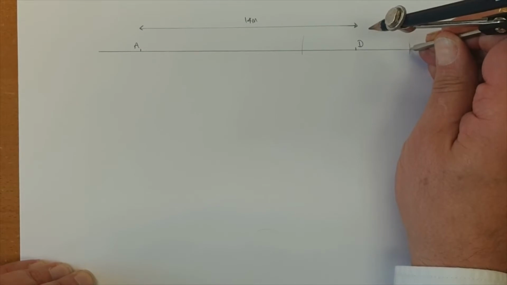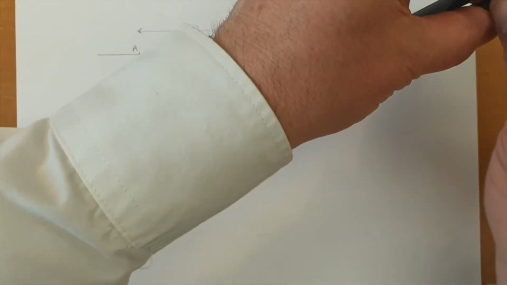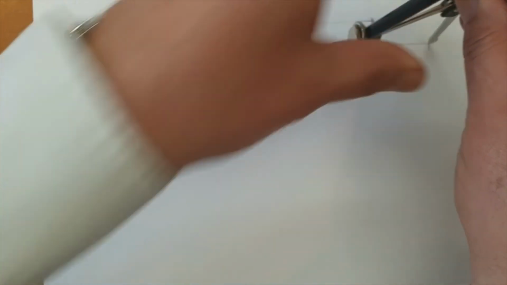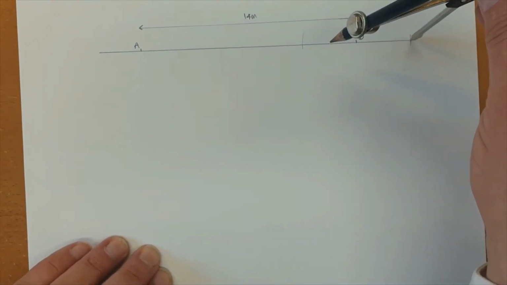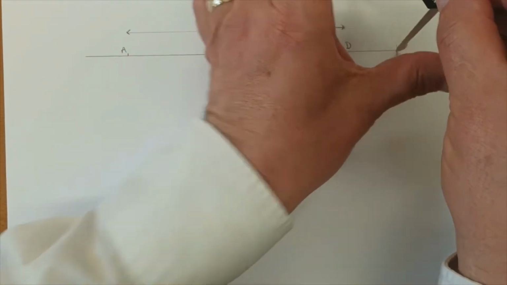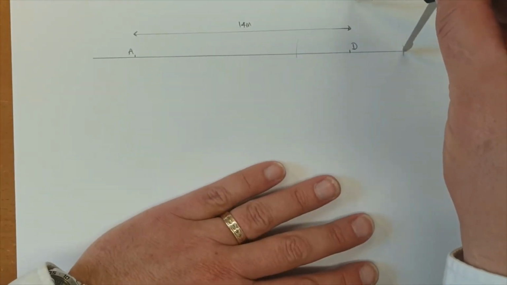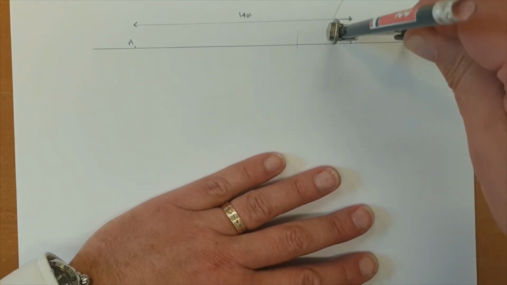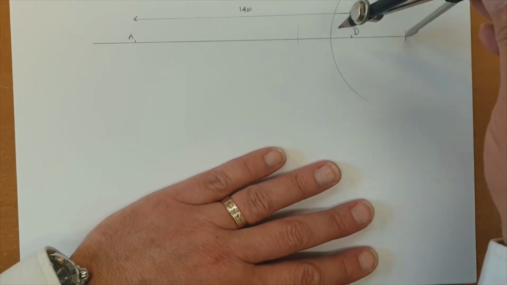When I bisect them, I put my compasses into one end and open the compasses to more than halfway, and now I do my fish diagram. I can see that's going to run off the paper, so I'm just going to narrow that down a little bit. So there's my fish diagram.